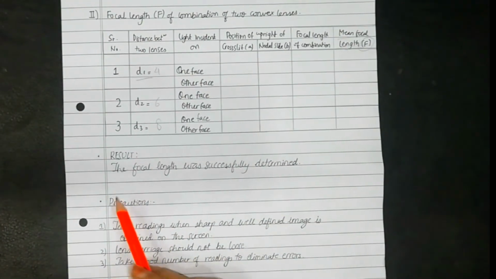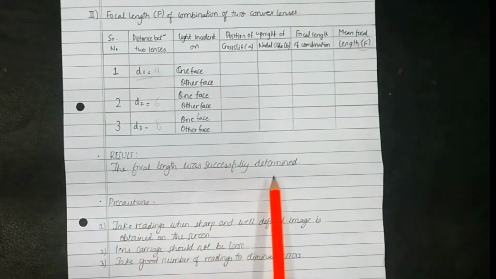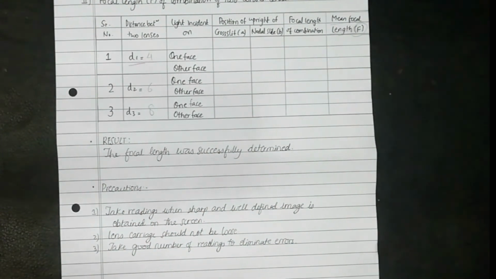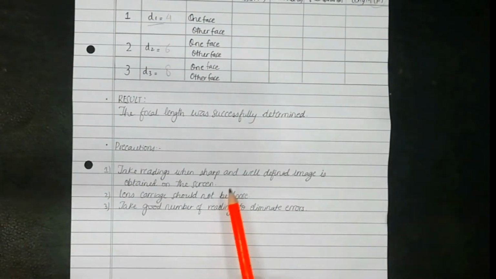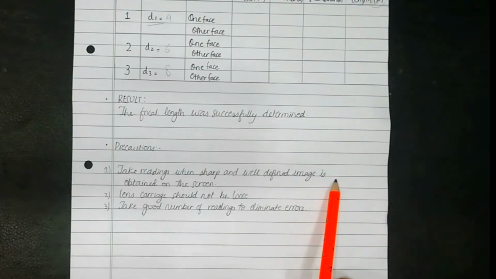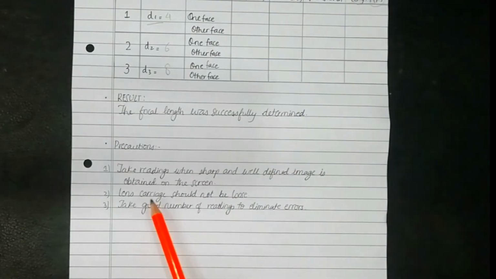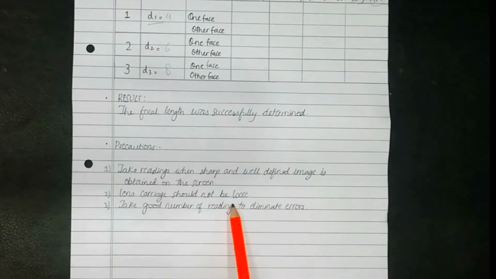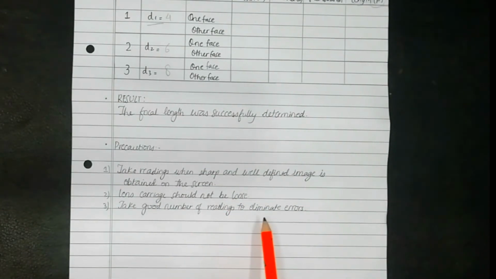You will write down the result as the focal length was successfully determined, and the precautions that one needs to take while performing this experiment are: take readings only when a sharp and well defined image is obtained. Don't take readings when you have a blurred image, since it will raise an error. Next, the lens carriage should not be loose, everything should be tightly mounted. And lastly, take a good number of readings to eliminate errors and increase accuracy.